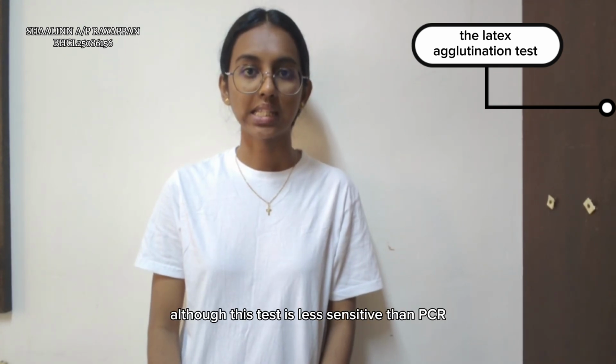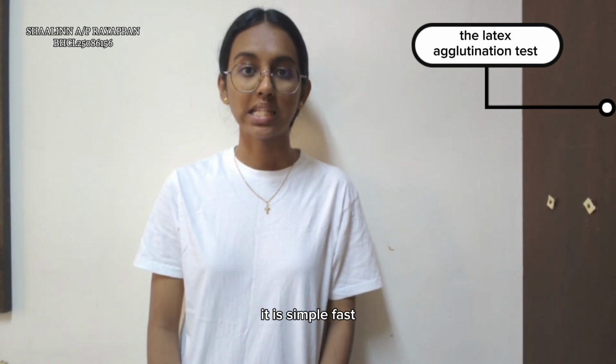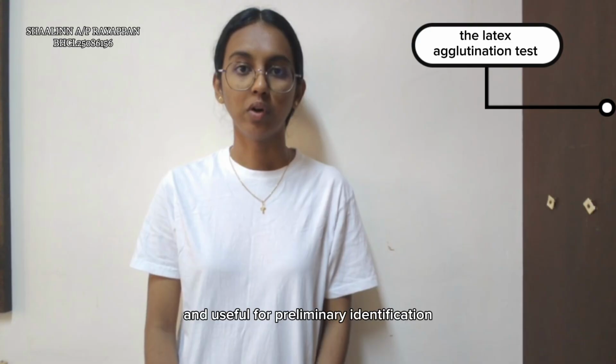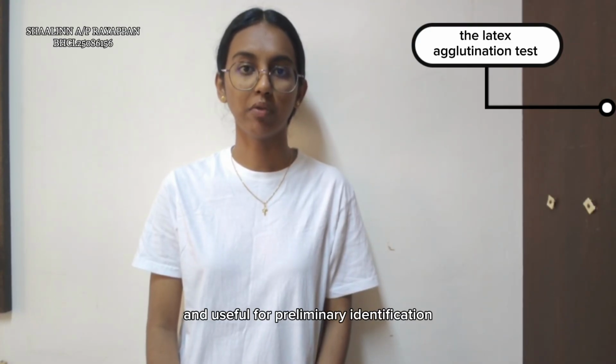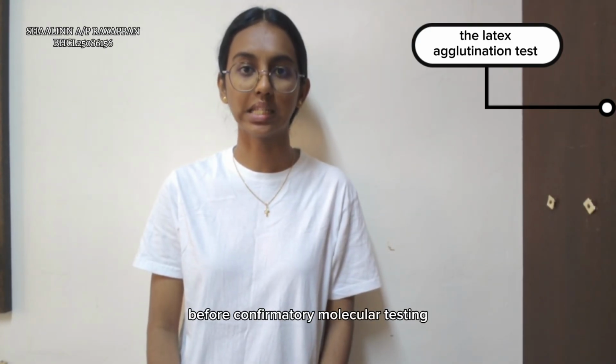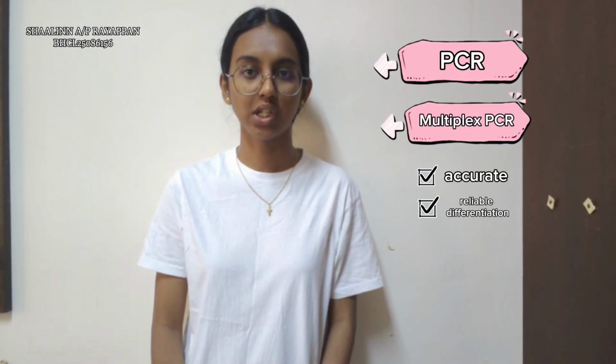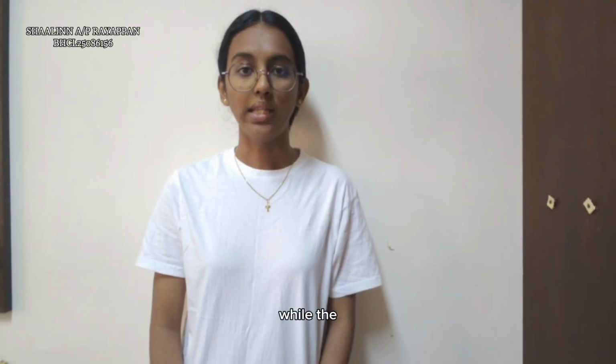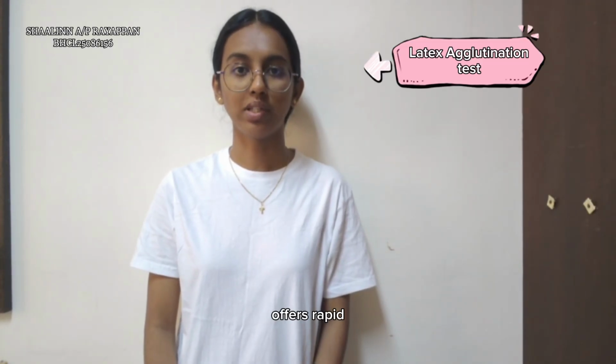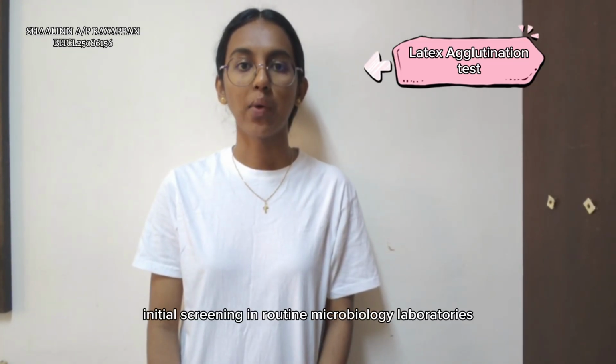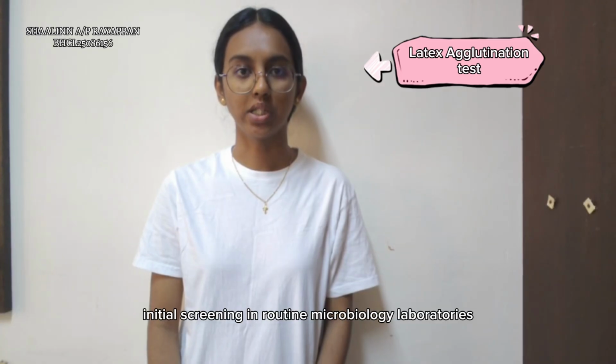Although this test is less sensitive than PCR, it is simple, fast, and useful for preliminary identification before confirmatory molecular testing. In conclusion, PCR and multiplex PCR provide accurate and reliable differentiation at the genetic level, while the latex agglutination test offers rapid initial screening in routine microbiology laboratories.